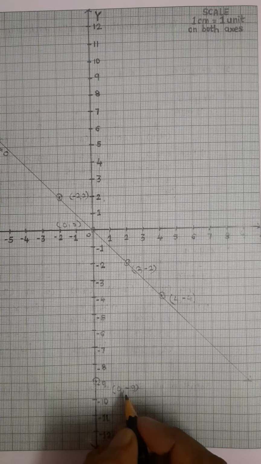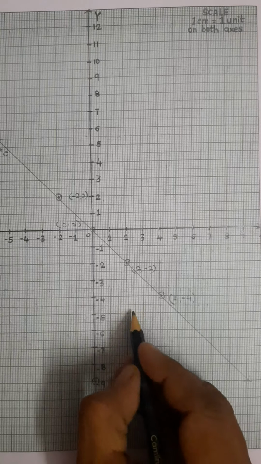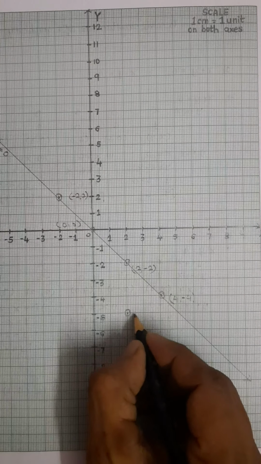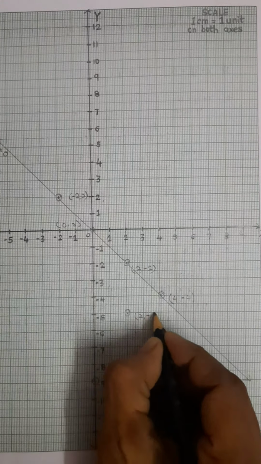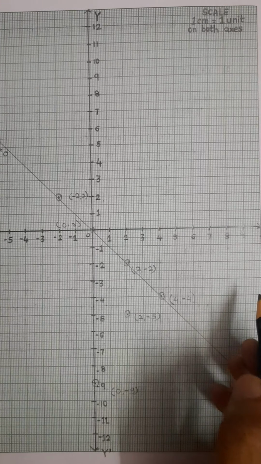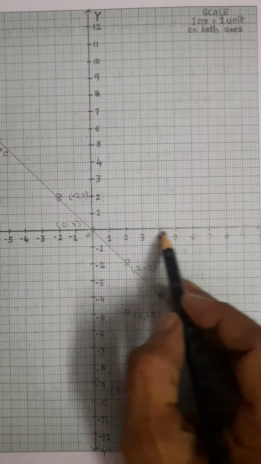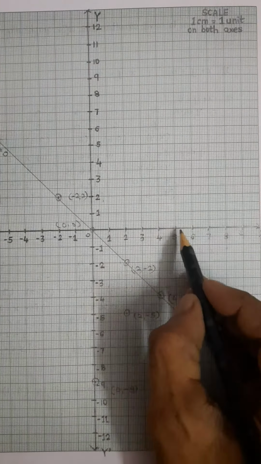The second point is (2, minus 5). On the x-axis this is 2. On the y-axis it is minus 5. Therefore minus 5, this is our second ordered pair. It is (2, minus 5). The third ordered pair is (5, 1). On the x-axis this is 5, and on the y-axis we have to see the 1 here. Therefore the ordered pair is here. Then we write (5, 1). This is our third ordered pair.